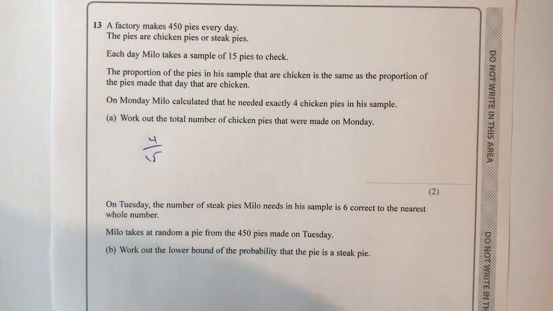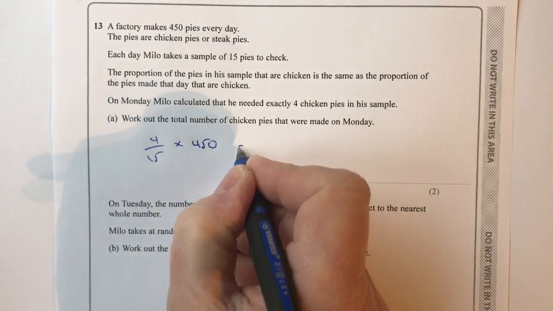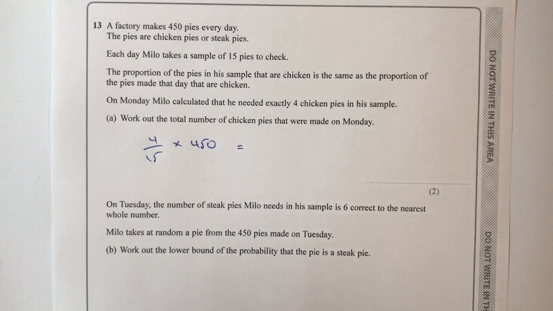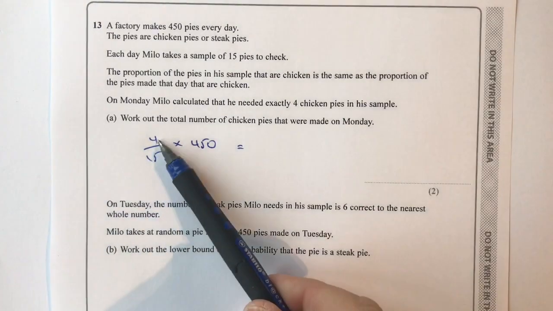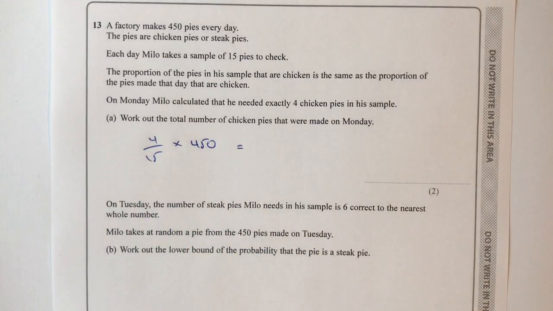Well, we know there's 450 pies made every day, so 4 out of the 15 as a sample are going to be chicken. So therefore, of the 450 will give you then the amount of chicken pies that are made on a Monday. Okay, so it does take a little bit of time to work through these types of questions and think about what it is we're talking about. It's 4 out of the sample of 15 of the 450 pies that were actually made every day.